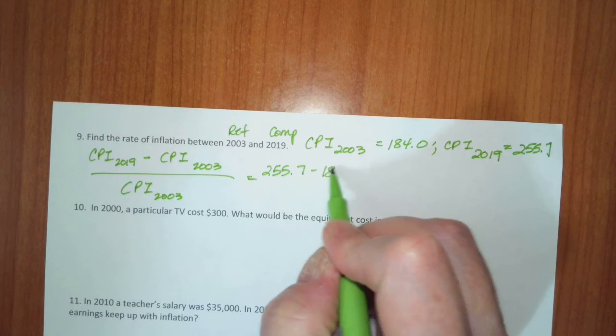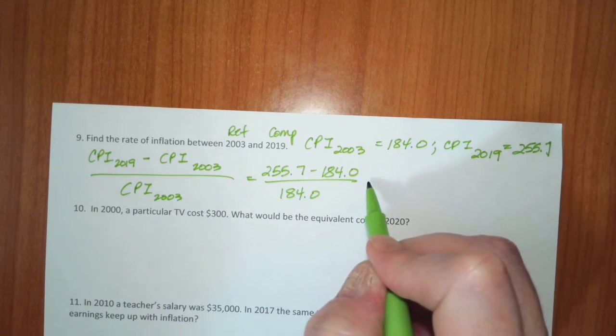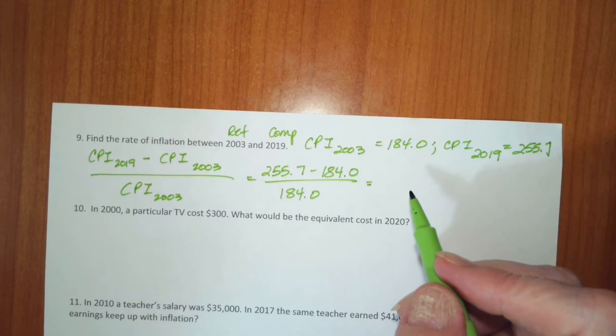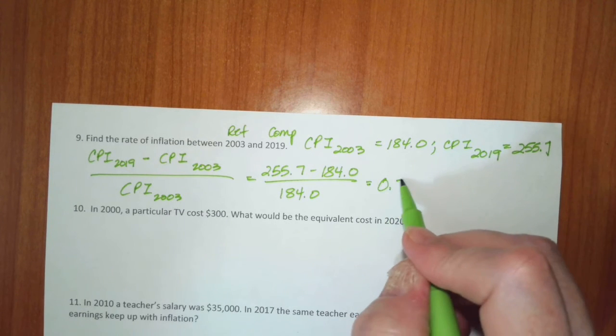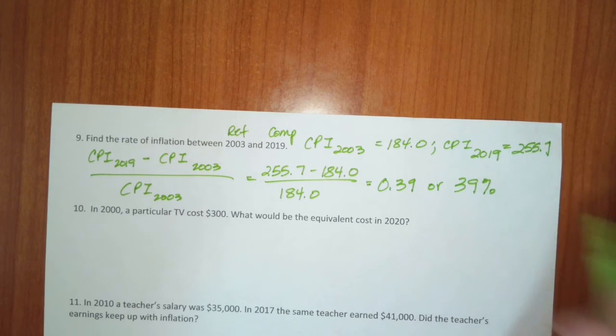255.7 minus 184 divided by 184, which gives us 0.39, or 39%.